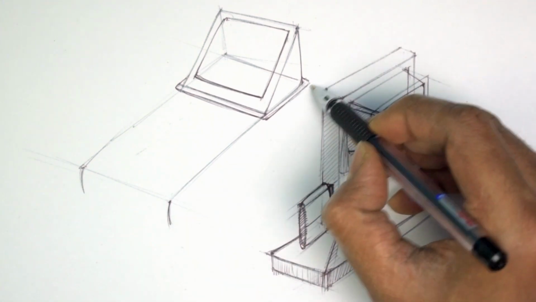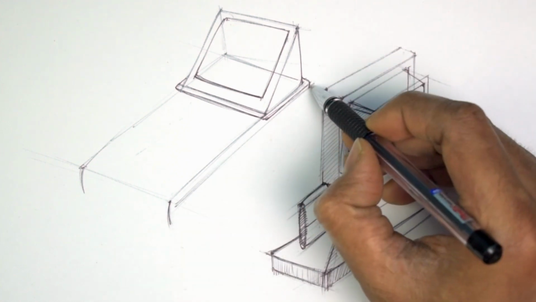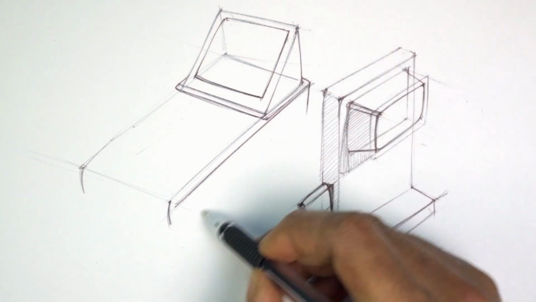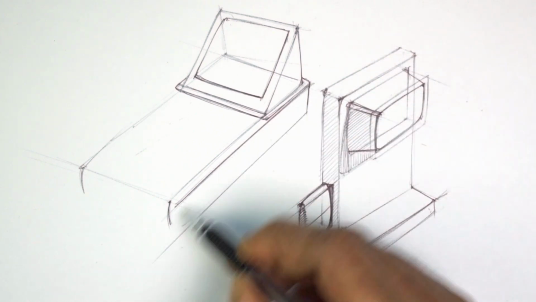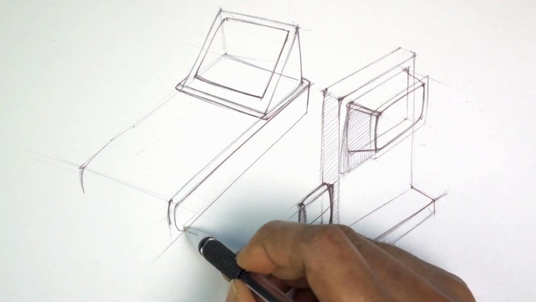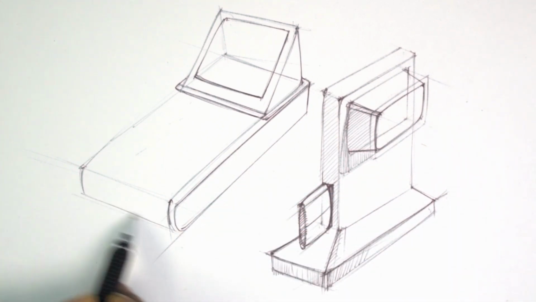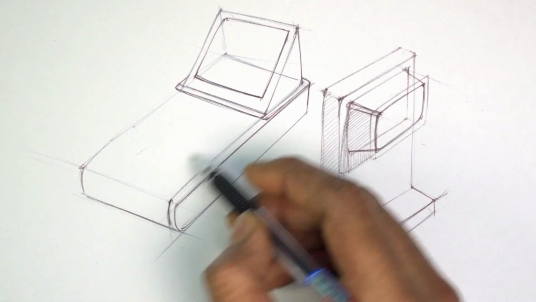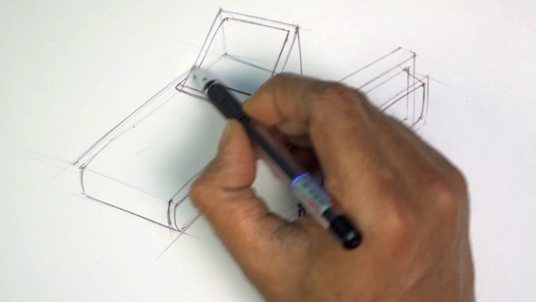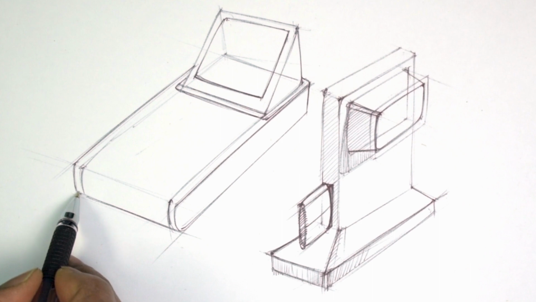So now I'm adding a thickness on the sides. So later on you can add some buttons here, or we can show some wires or something. When you make products that you use in daily life, always try to add some curves on the edges. That is important, because the products that you use in daily life have no harmful sharp edges. So slightly you can make the edges blunt.